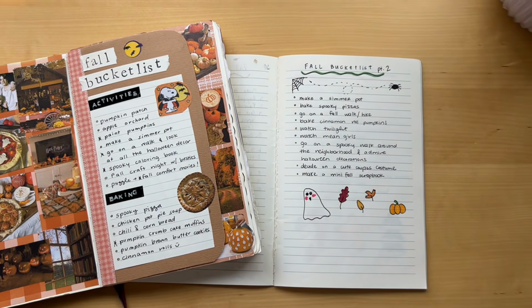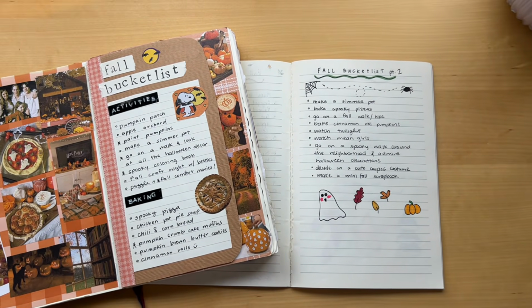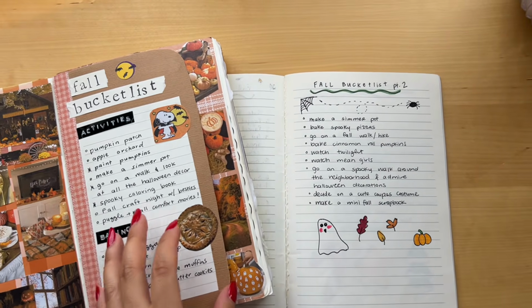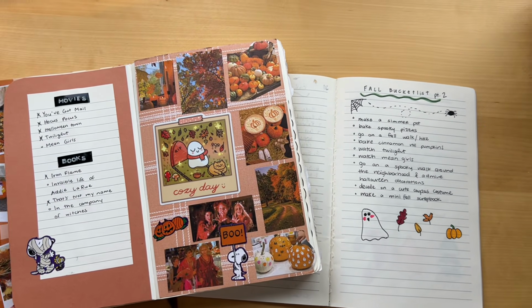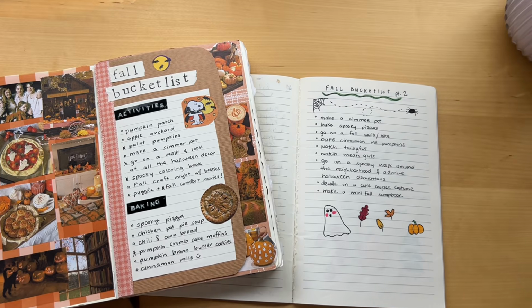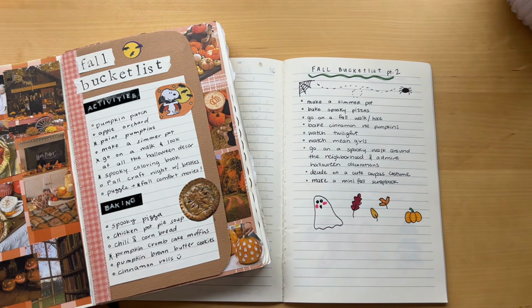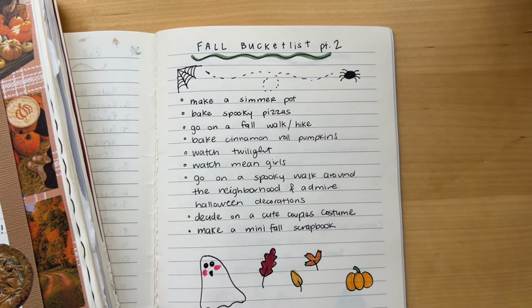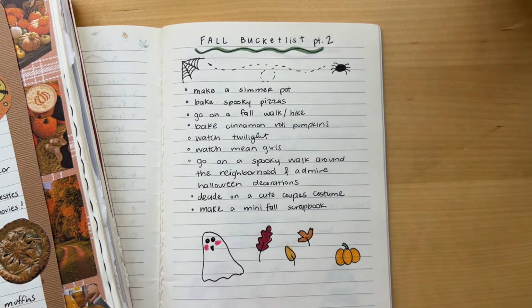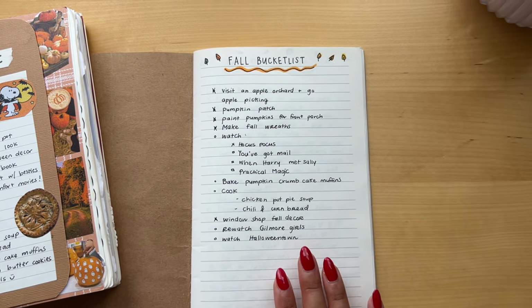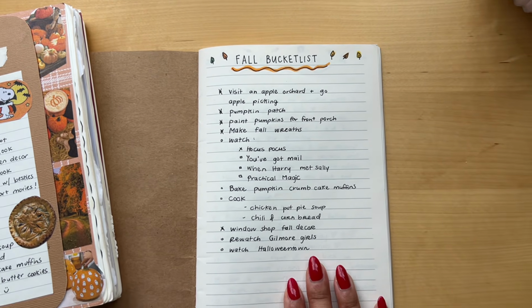These are my fall bucket lists from the past. Every year I kind of put the same activities on there, but really it's all about just being able to craft with my hands. I find it fun every single year, even if it's kind of similar every year. If you need ideas, feel free to take these ones. Here's one more bucket list page for you guys to get some more ideas.